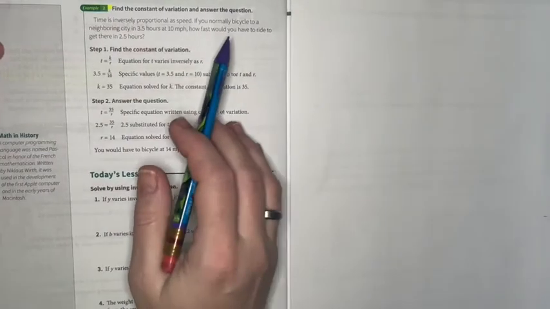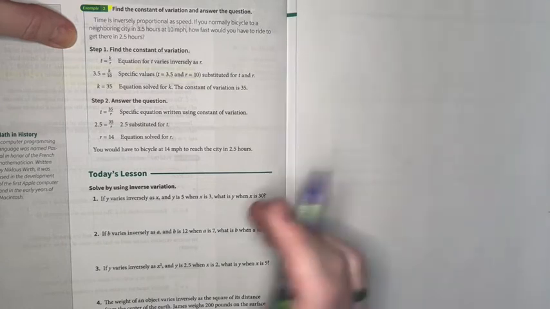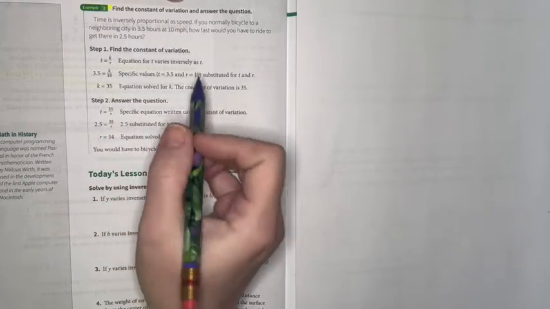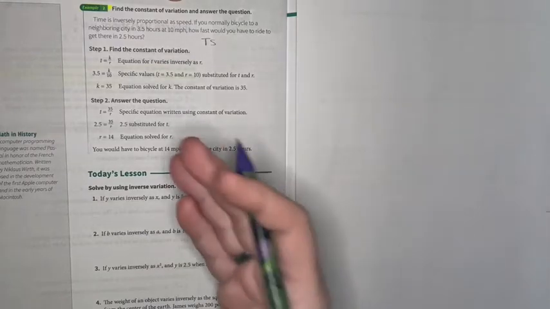Let's take a look here at example 2. I don't care about the constant of the variation. They almost never actually ask us for that in an actual problem. So let's see what it says. Time is inversely proportional to speed. So time, speed. Okay? Time times speed.